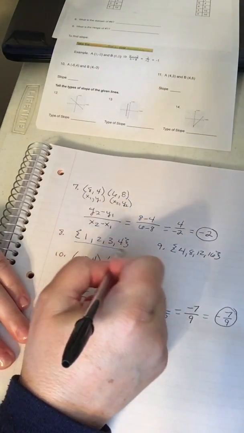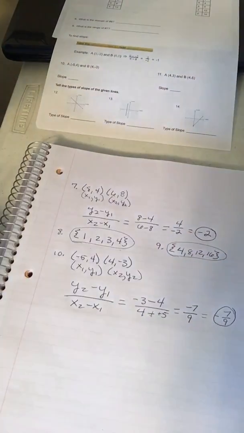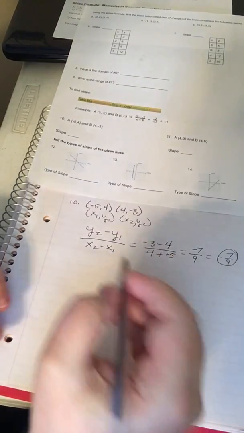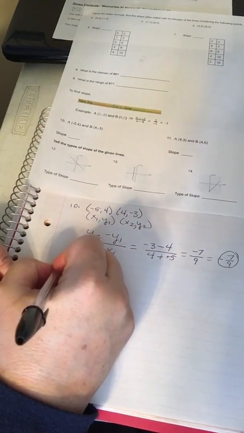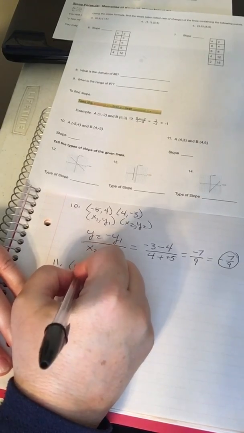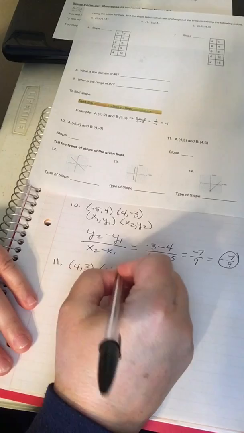I'm going to go back and circle these. I'll tell you why in just a minute. If you circle all of your answers on the paper that you're working on, you're going to like the next step of what you need to do. So that should make it easier. Okay, number 11. We got 4, 3, and 4, 6.